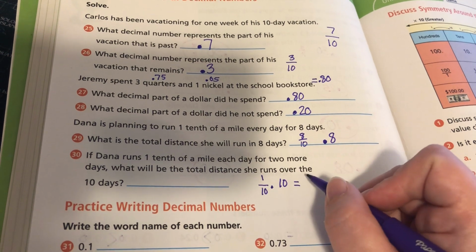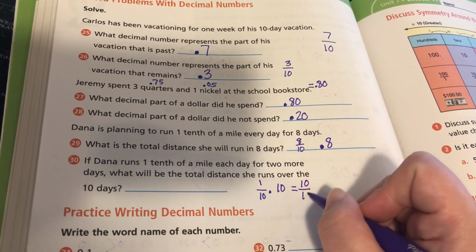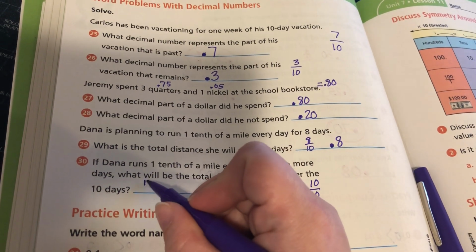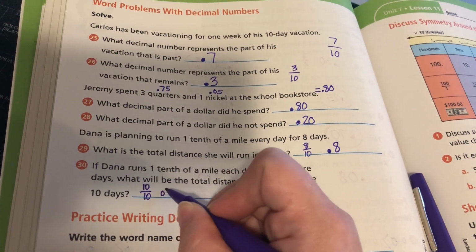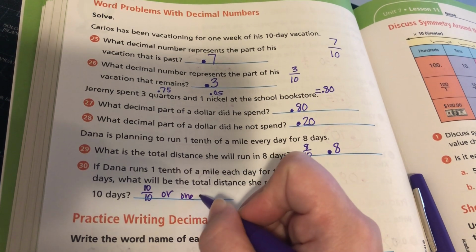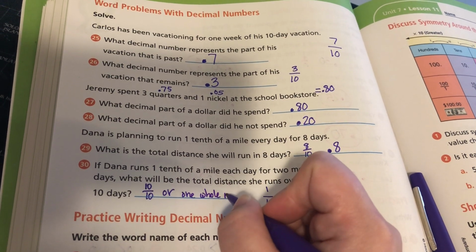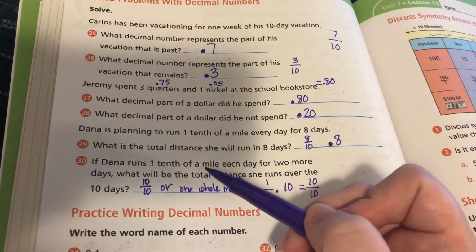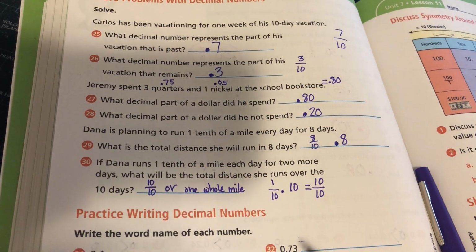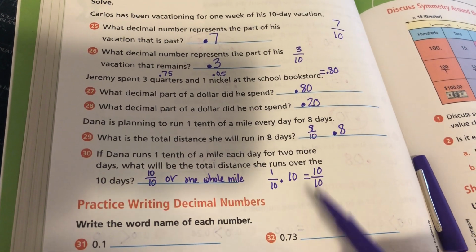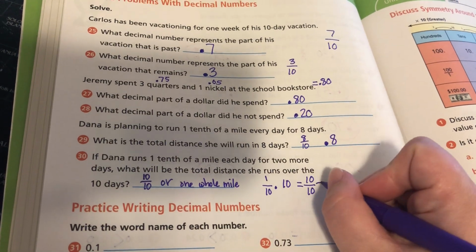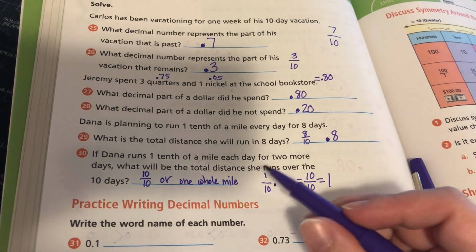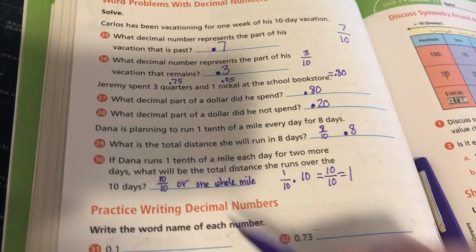Well, 10 times 1 is 10, right? She would have run 10 tenths, or 1 whole mile. Because if she runs 1/10 10 times, she would run the whole mile. Okay? Because 10 tenths is 1 whole. She would run 1 whole mile if she ran 1/10 of a mile for 10 days.